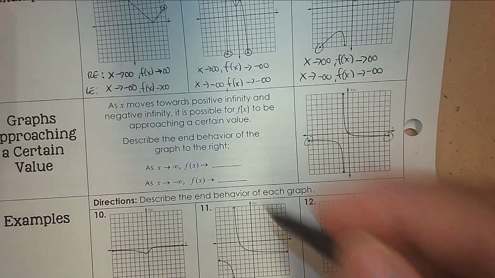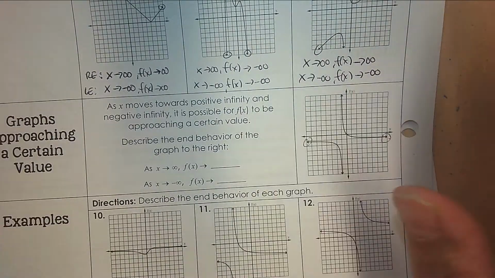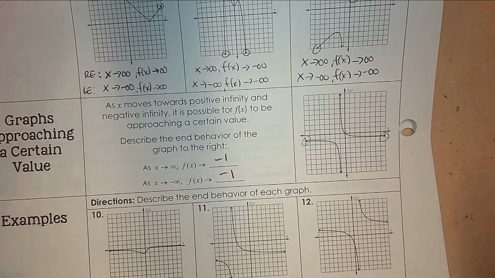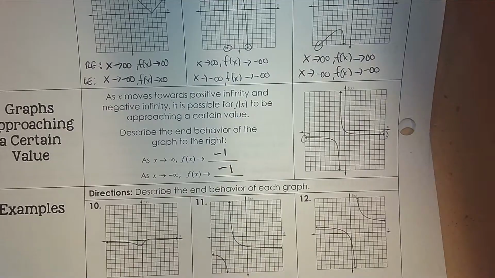If you look here, you can clearly tell the right end and the left end are both approaching the same number, and that number is -1. So when we have a horizontal asymptote, that's when we approach an actual number rather than infinity or negative infinity.